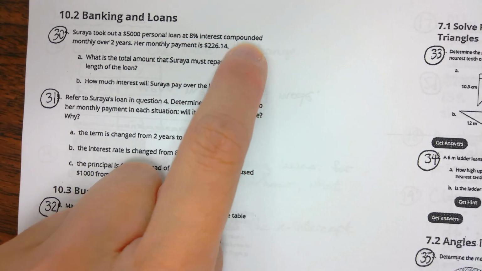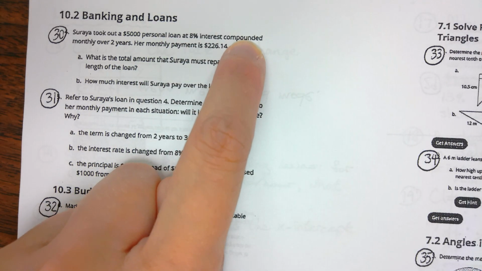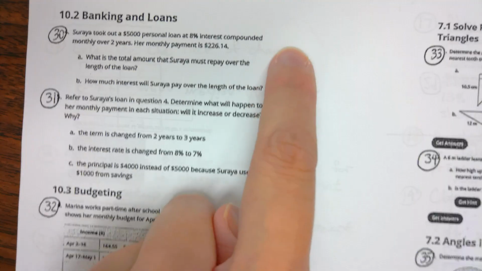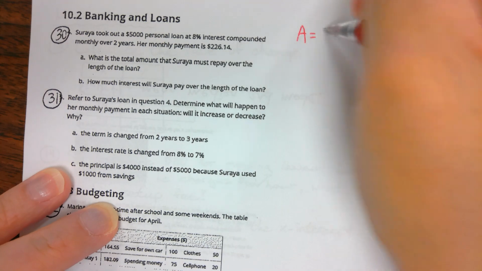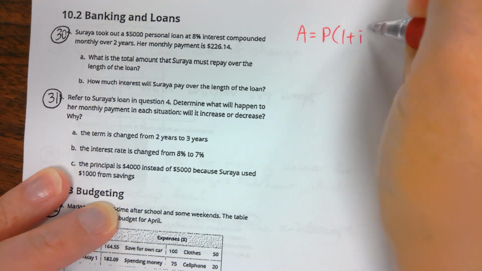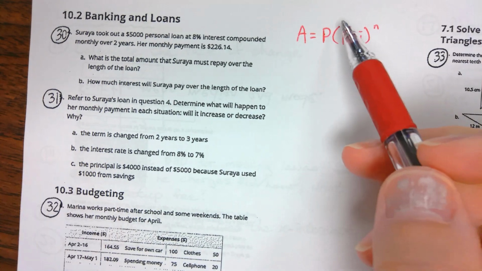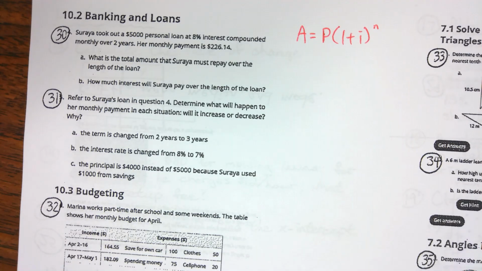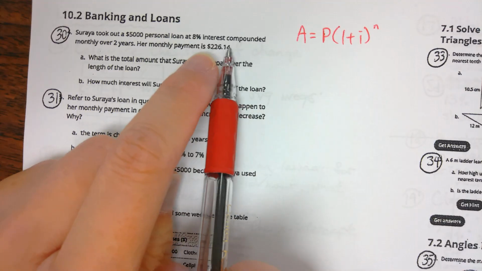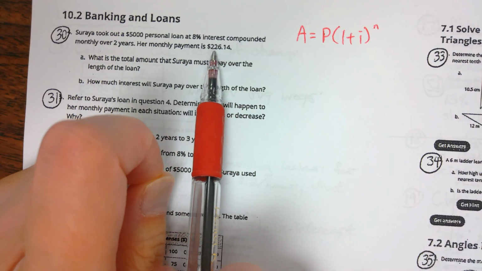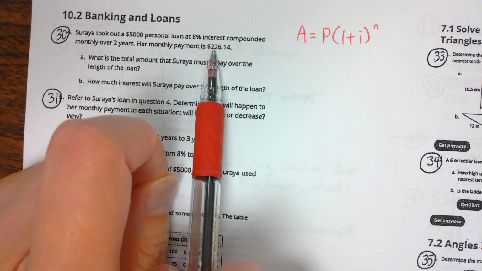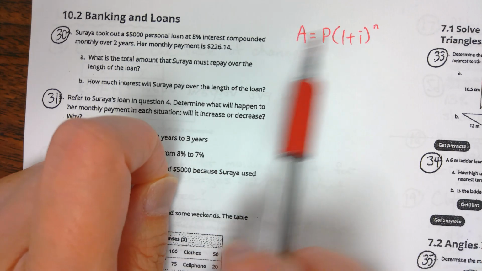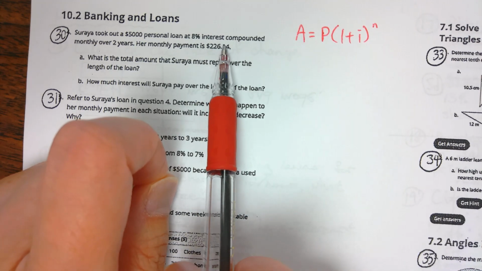Now, this is a tricky question because once people saw the word compounded, they went straight to the compound formula, which is A equals P times 1 plus i to the n. This will help you calculate the amount overall, and then when you divide it, you'll get your monthly payment. But the tricky part is they actually tell you what the monthly payment is. So you don't need to do this. They already did it for you and got this answer.